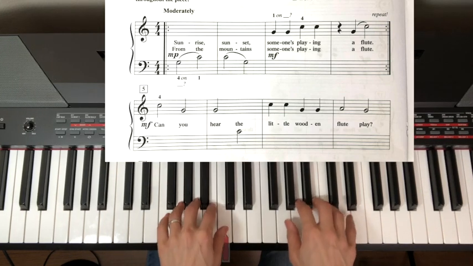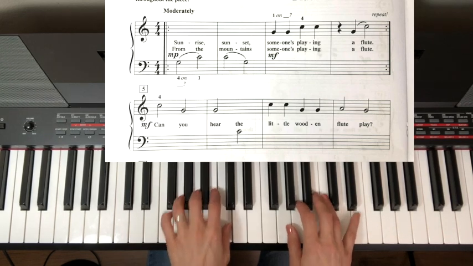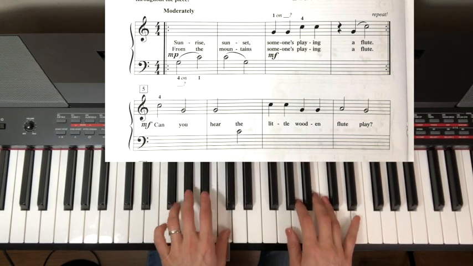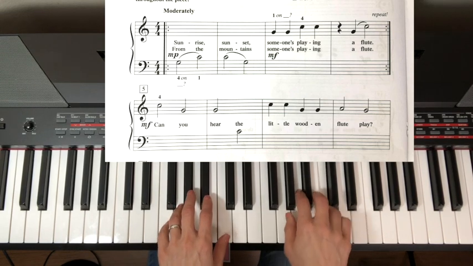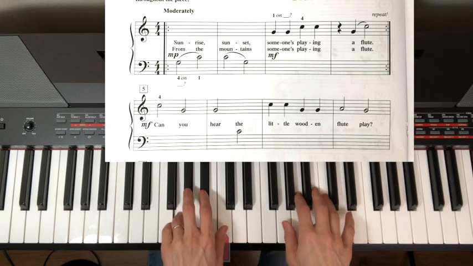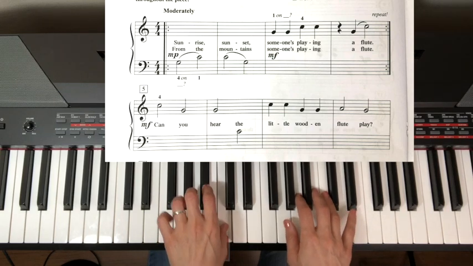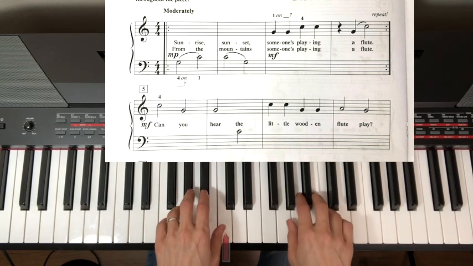1, 2, 3, 4. G, 2, C, 4. 1, 2, 3, 4. G, G, C, C. Rest. G, C. Repeat. G, C, C, G, G, G, C, C. Rest.